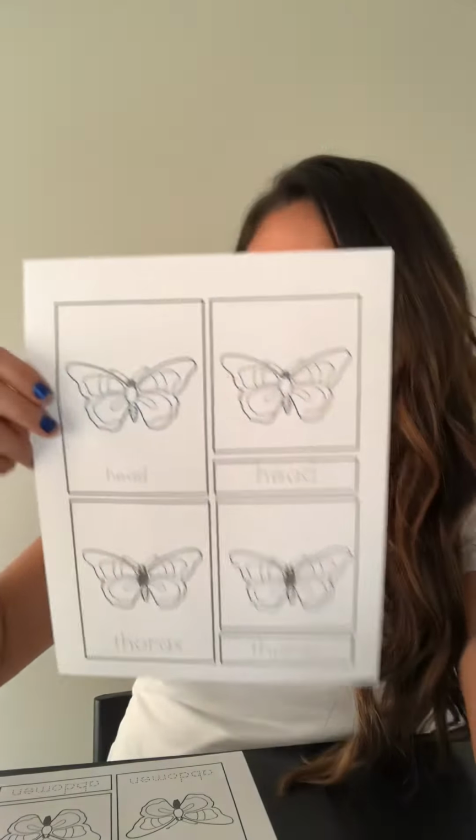So say, for example, this is what you cut. Just around this square picture of the butterfly, you're going to cut around the word, the part, and then you're going to cut the whole picture and trace the word on this side. So say you have the head and you've cut the head parts out.